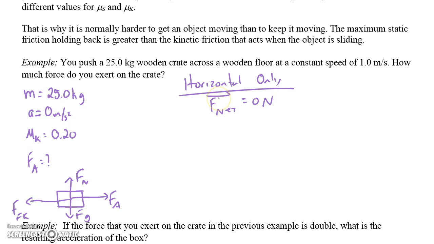So Fnet is 0. Fnet would be Fa plus Fk is equal to 0 newtons. We want to apply our directions, Fa minus Fk. And so that tells us that Fa is equal to Fk. Great. If we knew the force of friction, we'd know the applied force because it has to be equal. Well, let's figure out the friction.